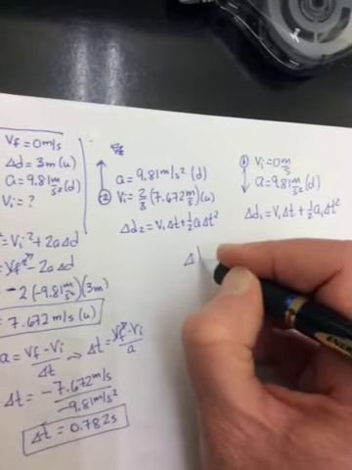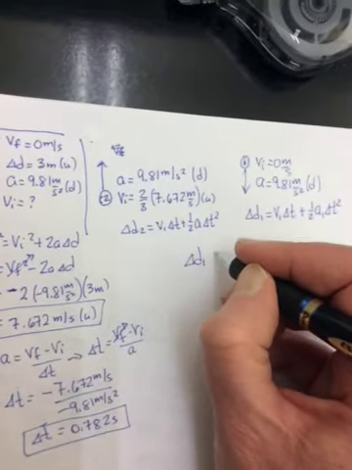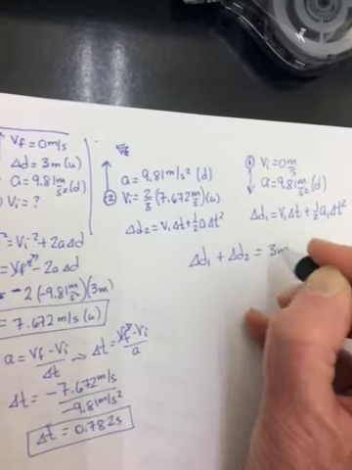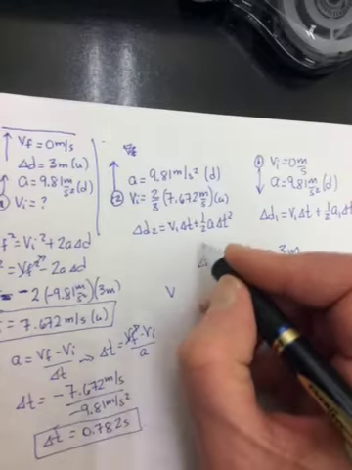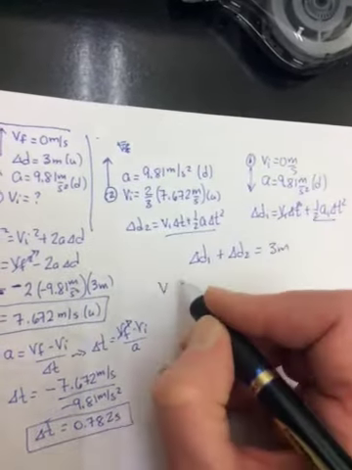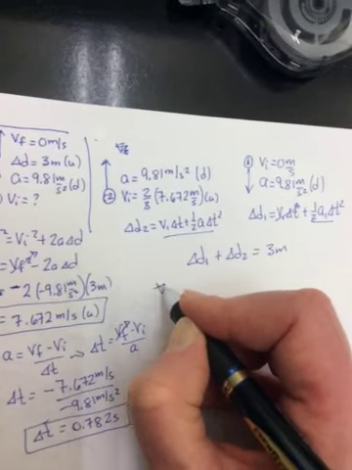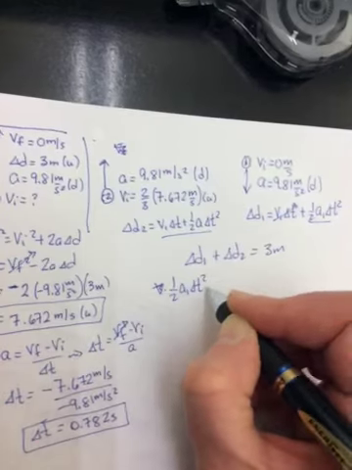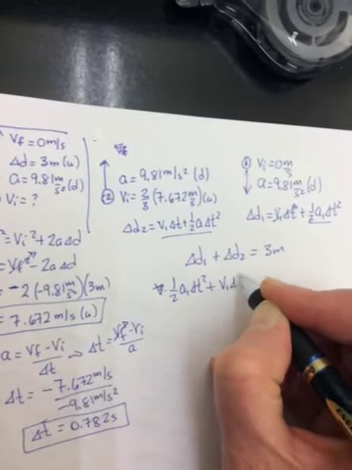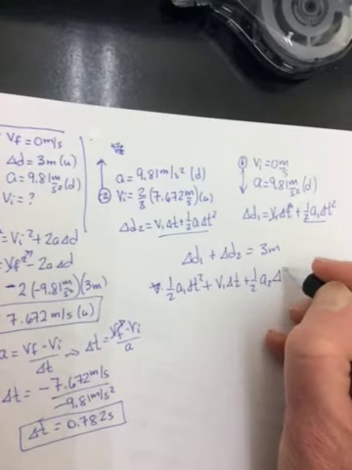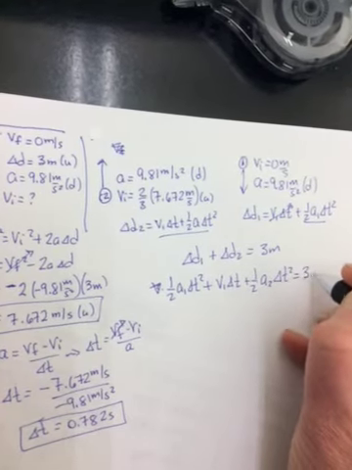And what I wrote a few minutes ago that I whited out just because it was in the way is delta D1 plus delta D2 should equal 3 meters. Okay, so subbing this in, and this VI is 0, subbing this in, we will have 1/2 A1 delta T squared plus VI delta T plus 1/2 A2 delta T squared equals 3 meters.